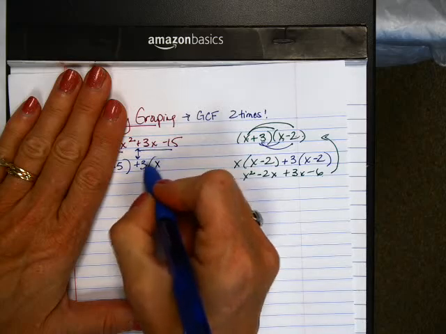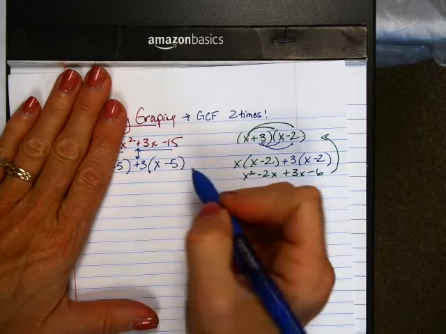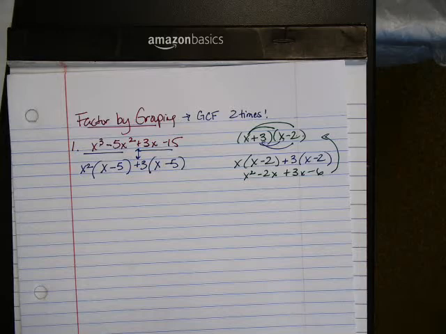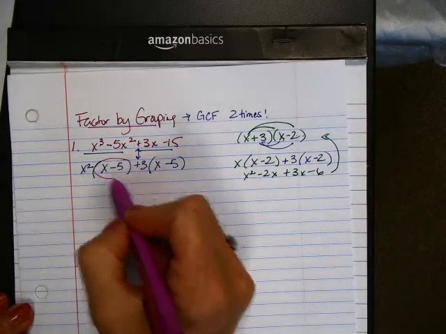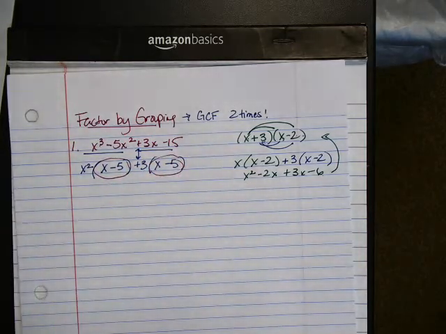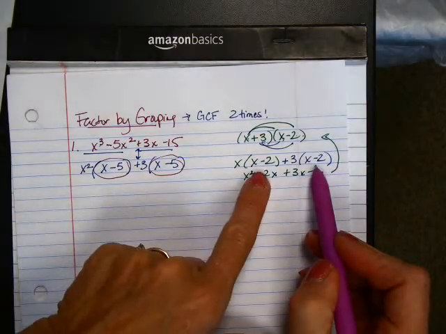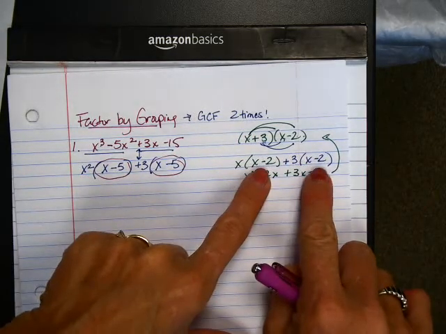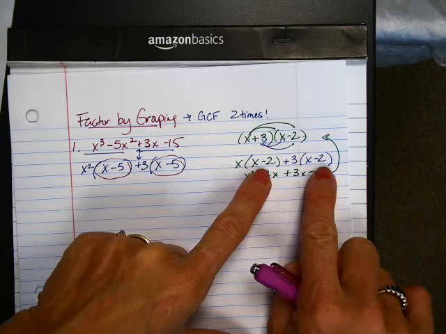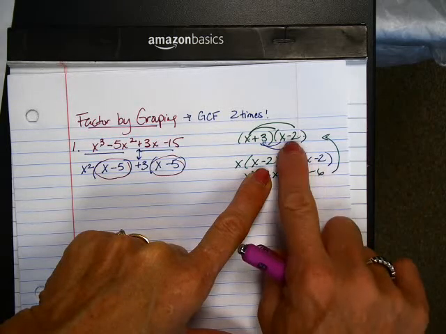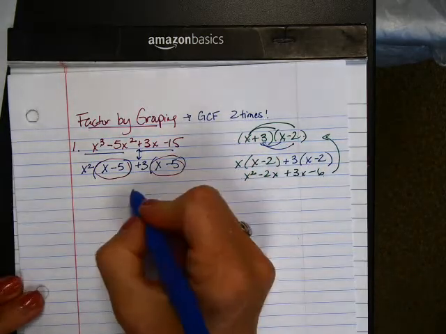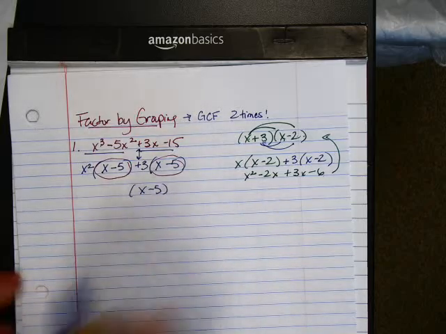Now I need an x, and I need a minus 5. And when you remove your hand, you should go, well, hey, look, these parentheses are the same. That's good, because look over here. See how this looks like this? How many times do we have the x minus 2? We really only have it 1 time. So we're going to write our x minus 5 down 1 time.